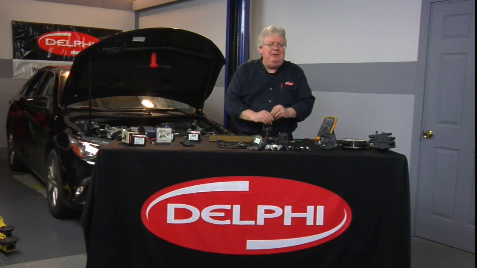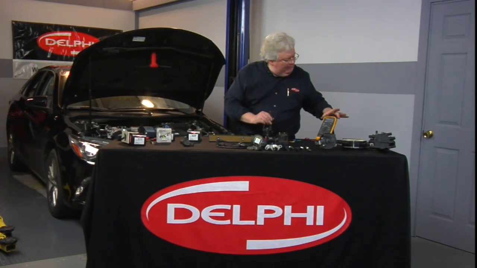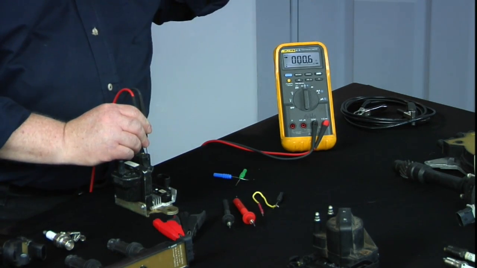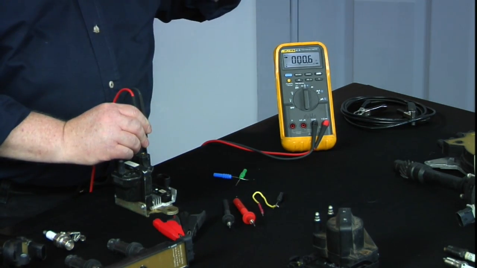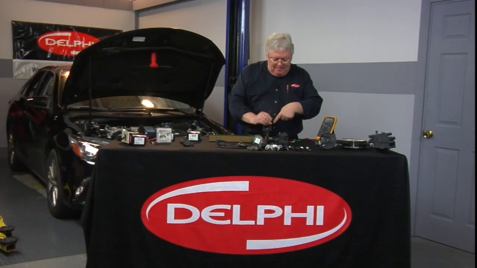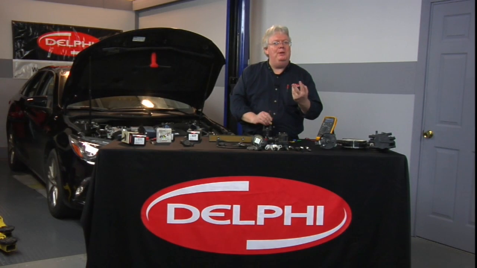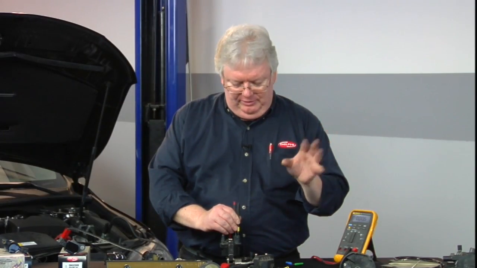And we should see maybe, I don't know, 6/10 or so of an ohm, exactly what we're seeing. We're seeing about 0.6. Due to Ohm's law, that's going to be 12 divided by 0.6, about 20 amps peak when this thing is fully saturated. So we're making sure that primary winding is not open. If it's open, there's no spark for any cylinder in this case.